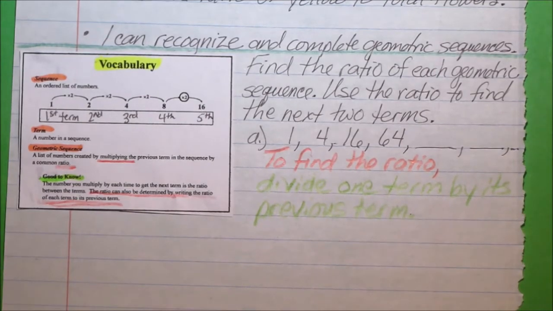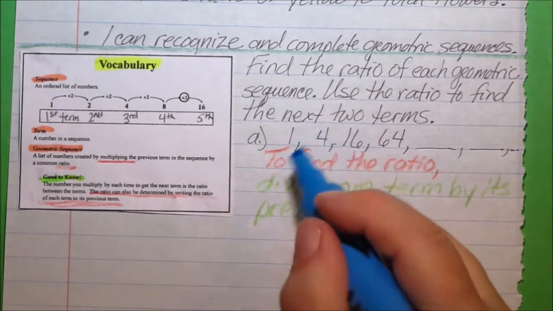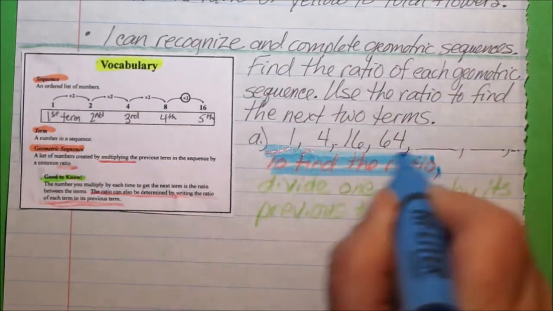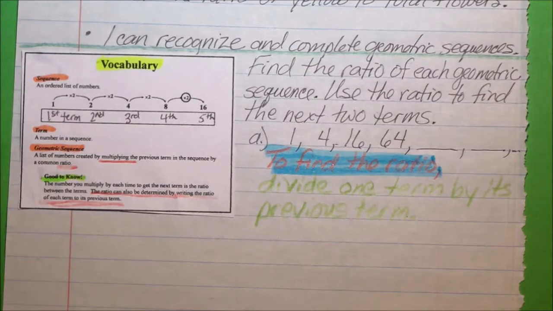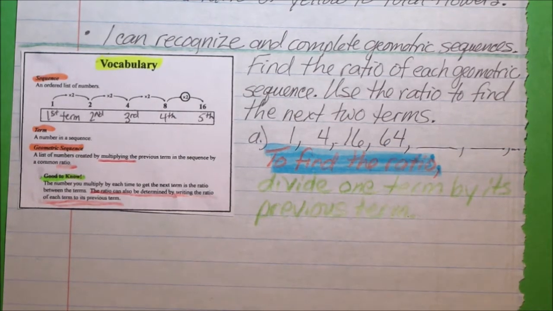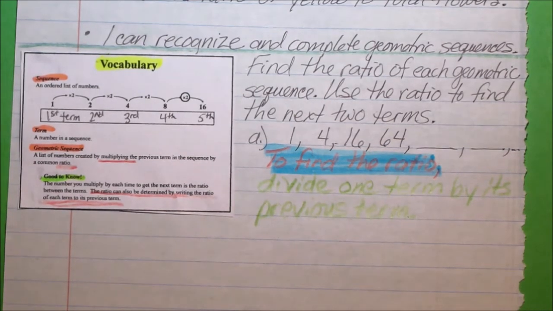I'm going to take my blue highlighter and highlight this. This is very important that you can find how to do this. If you can't quickly figure out how to find the ratio, you won't know what it is you have to multiply, in this instance, 64 by to get the next term.